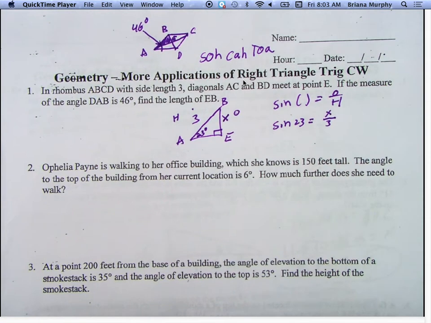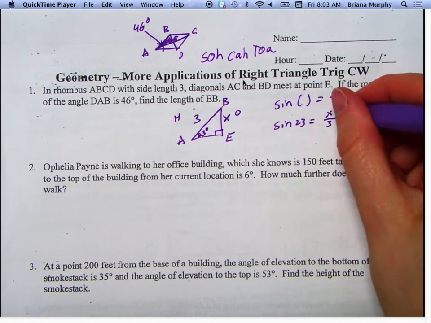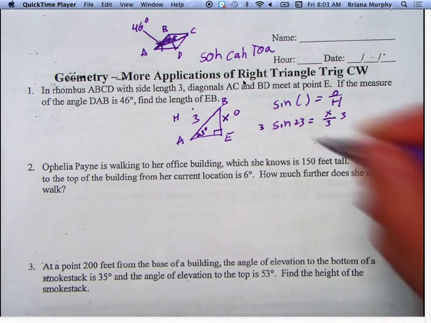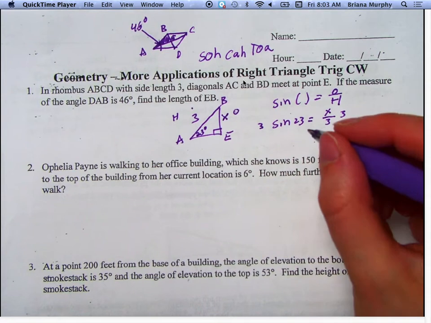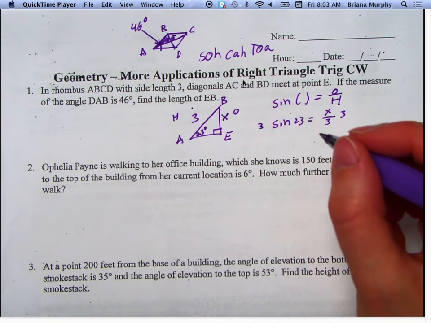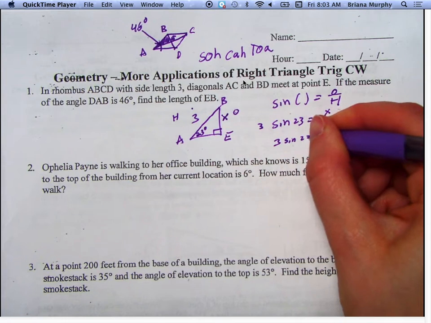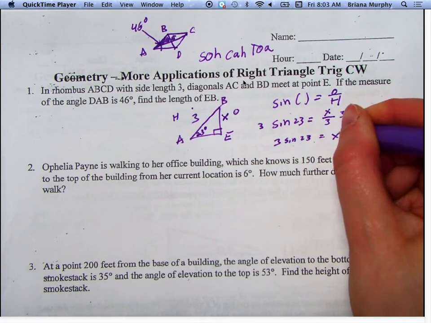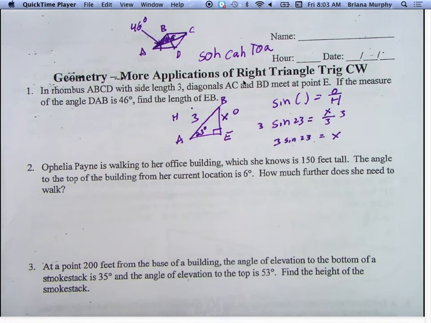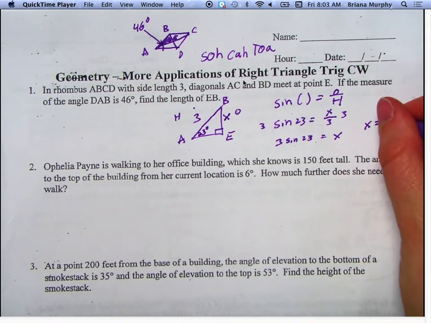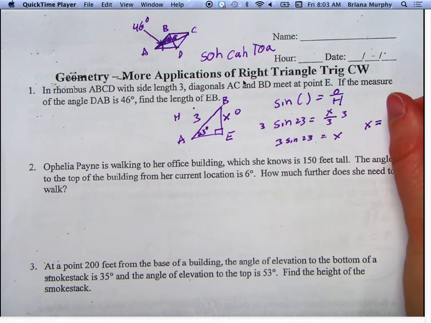Now what do I do? Multiply both sides by 3, and then I plug in my calculator. 3 sine 23 equals X. So X equals, I get 1.17.